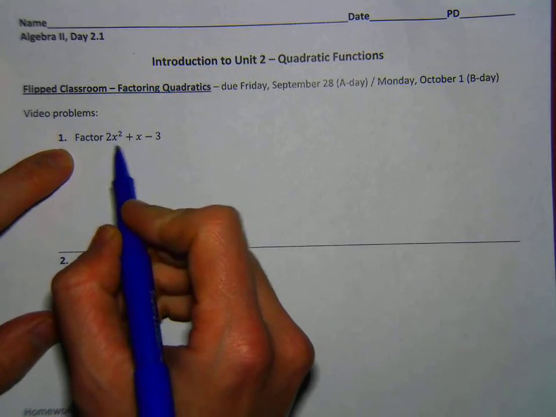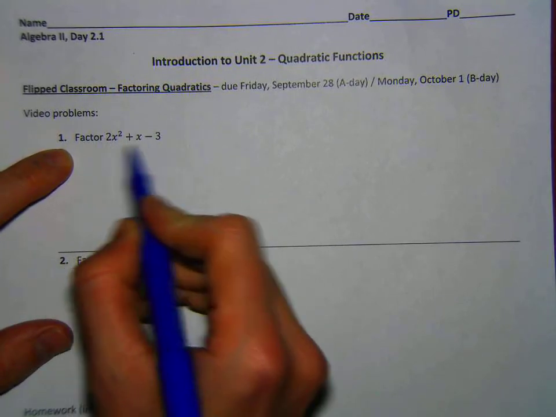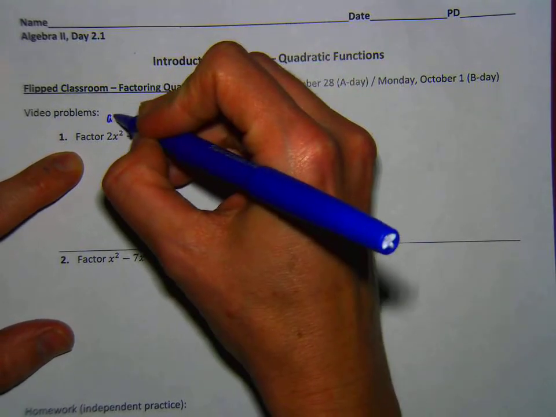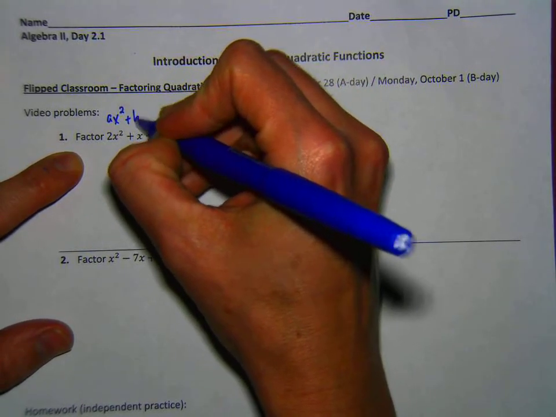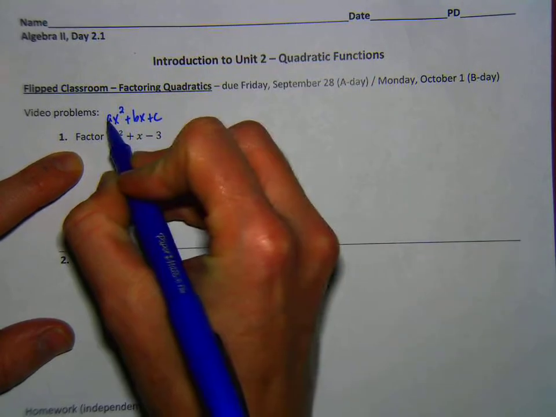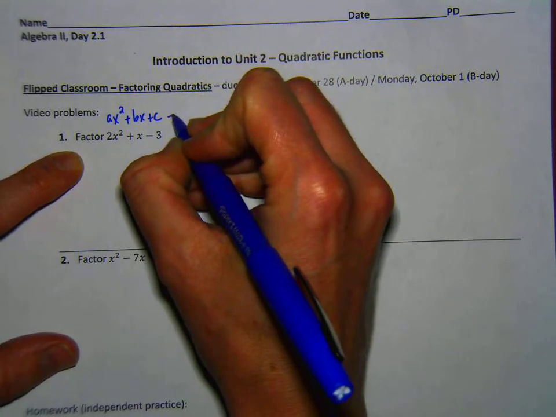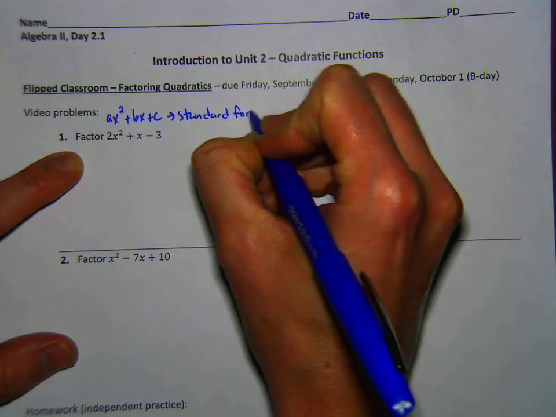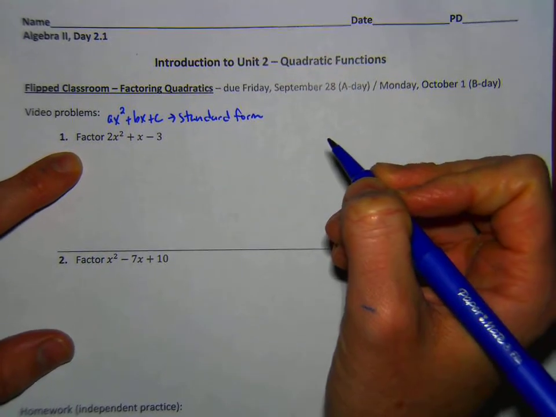The first thing you need to understand is that this quadratic is in what's called standard form. Standard form looks like this: ax squared plus bx plus c, where a, b, and c are numbers. I'm going to write here standard form. This is something that you learned in Algebra 1, so it should just be a review for you.